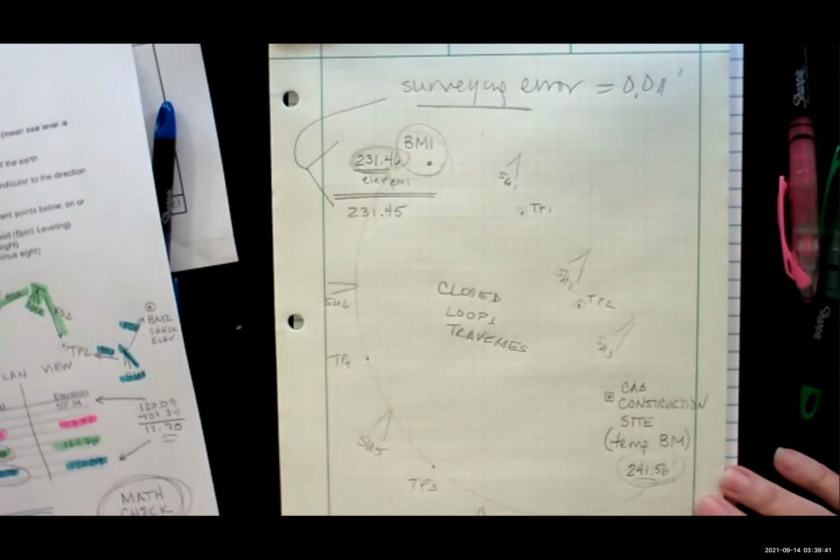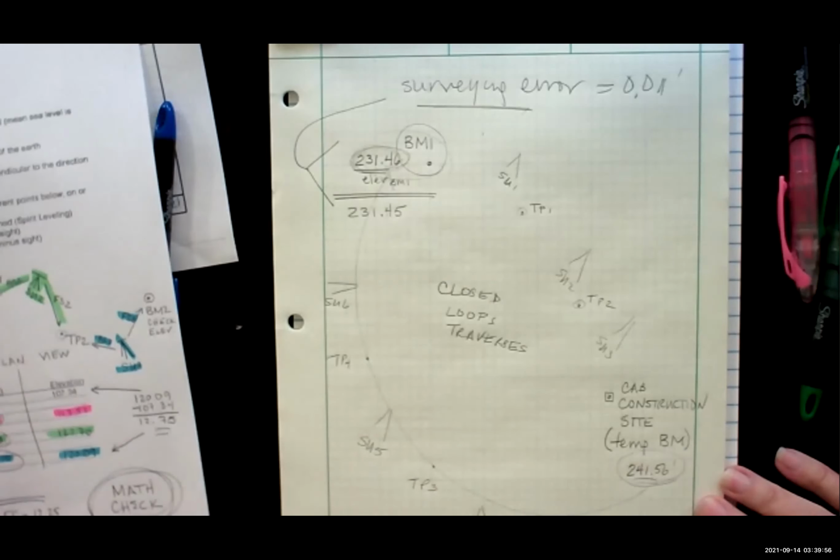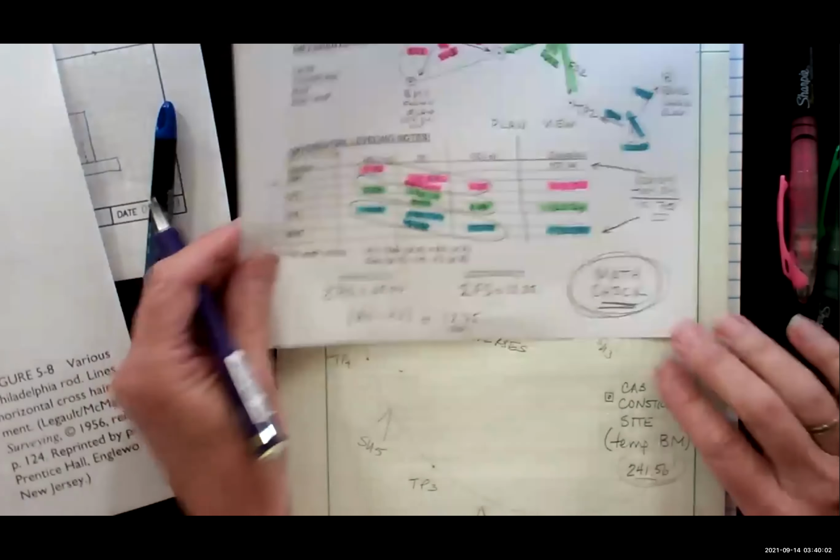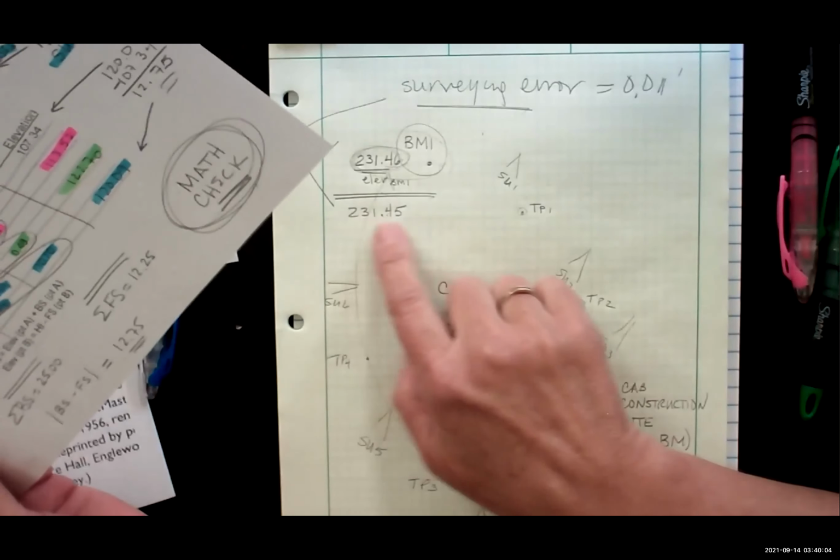I'm sorry. No, sorry, you go. So we're assuming that the 231.45 reading is with a valid math check. So the math check came out okay. Yes, that's right. Yeah, Tarek, is that you speaking? Yes, it is.